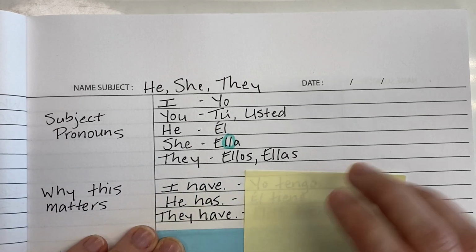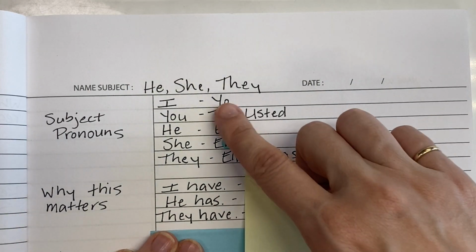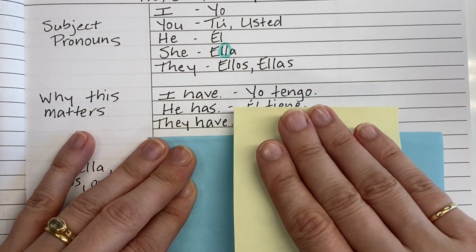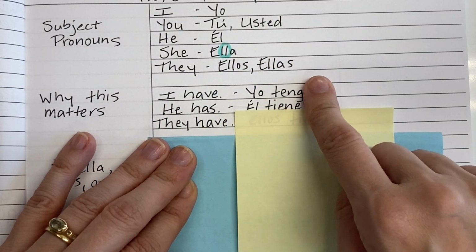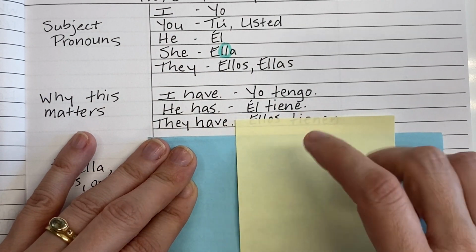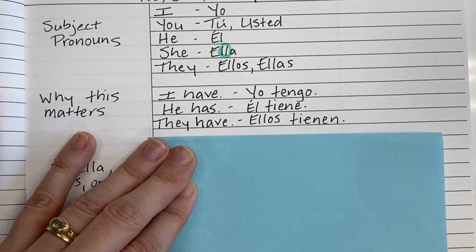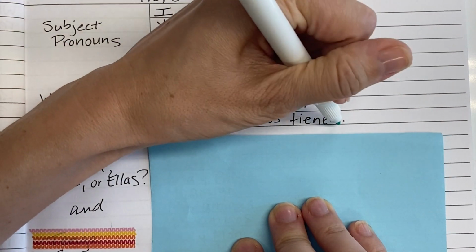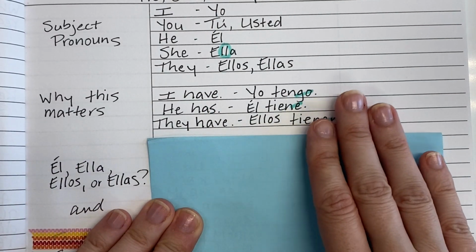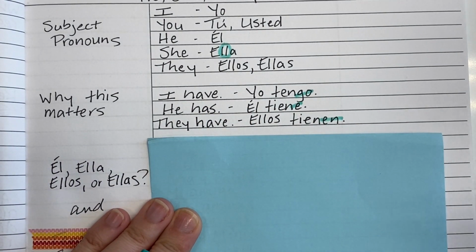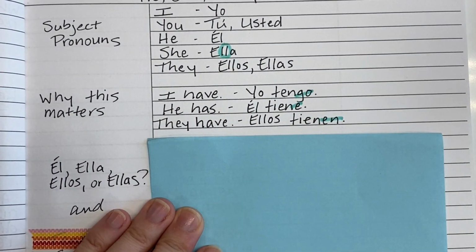There's a similar thing that happens in Spanish. For I, which we know is yo, we say yo tengo. For he, we say él tiene. And for they, we say ellos, or ellas if it's all girls, tienen, right? So tengo, tiene, tienen. So which form of this verb we use depends on the subject pronoun. So that's why this is an important concept to understand and to learn pretty thoroughly.